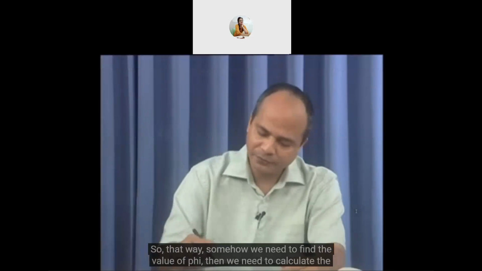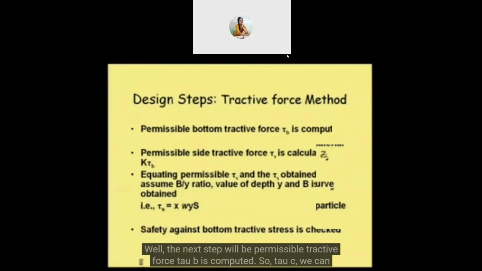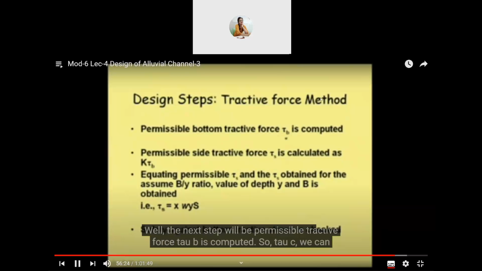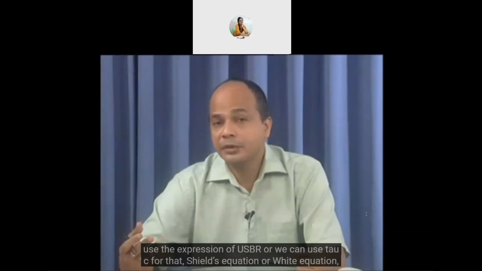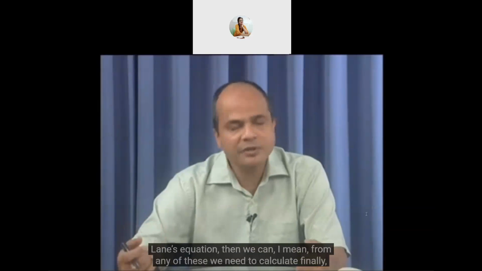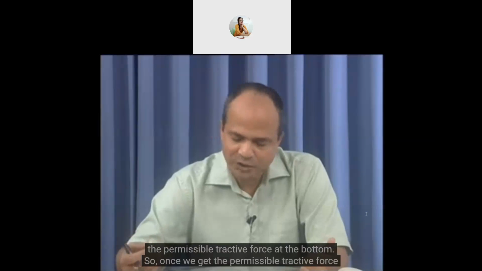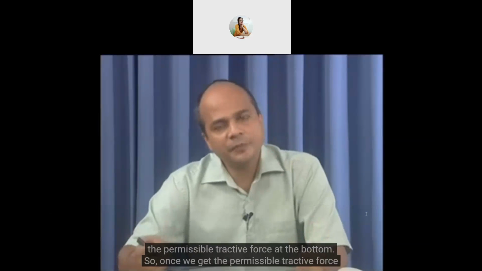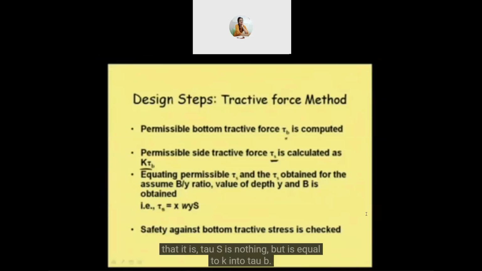Then we need to calculate the tractive force ratio K, for which there is an expression. The next step is that the permissible tractive force tau B is computed. For tau C, we can use the USBR expression, or Shields' equation, White's equation, or Lane's equation. From any of these, we finally calculate the permissible tractive force at the bottom. Once we get it, we can get the permissible tractive force at the side by the equation tau S equals K into tau B.